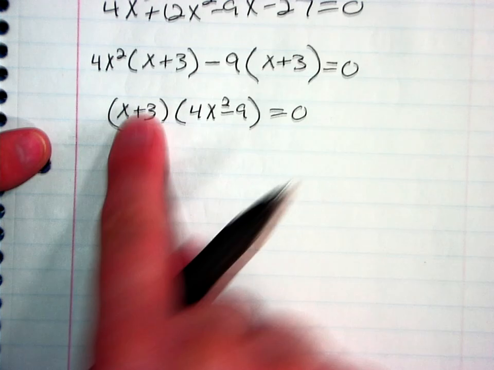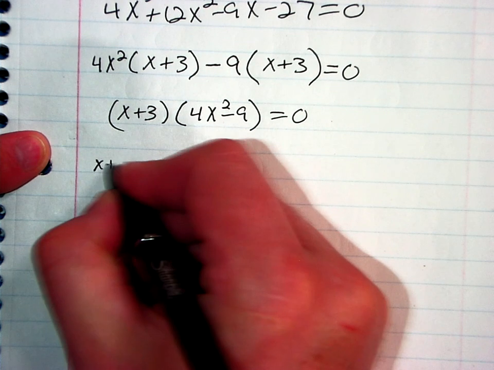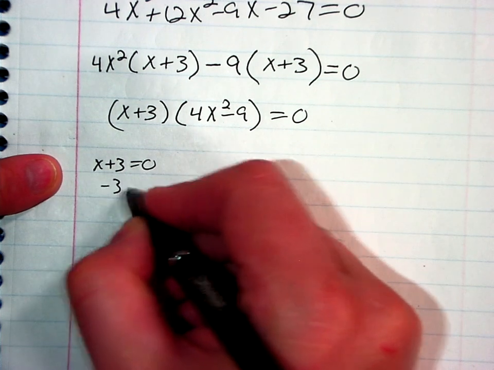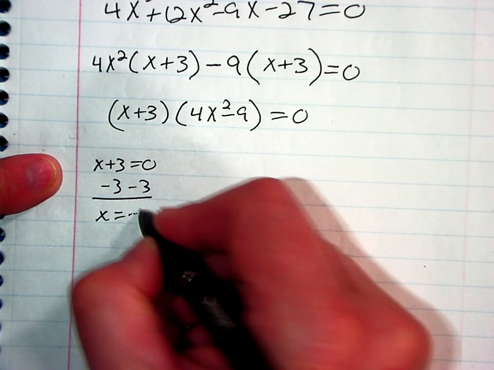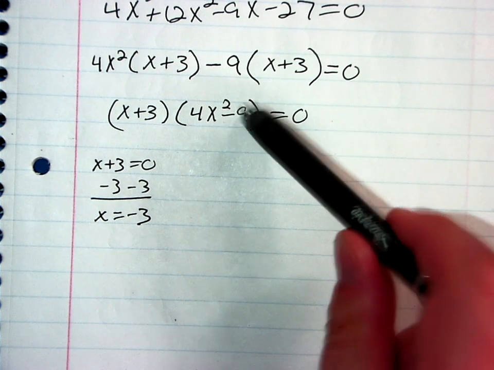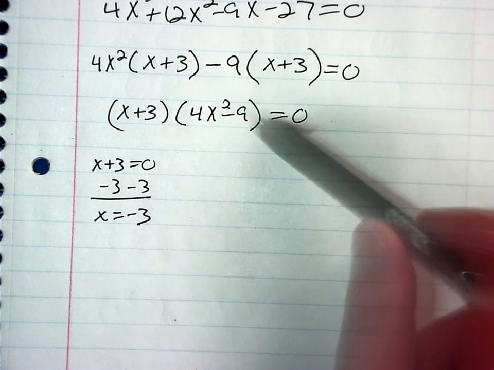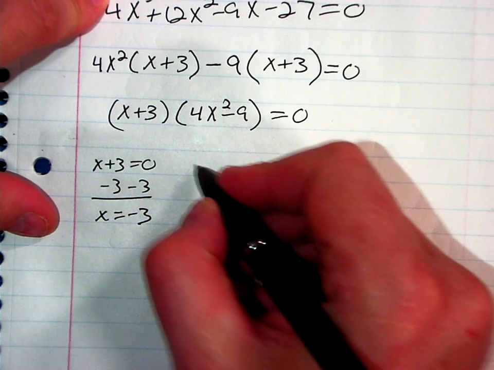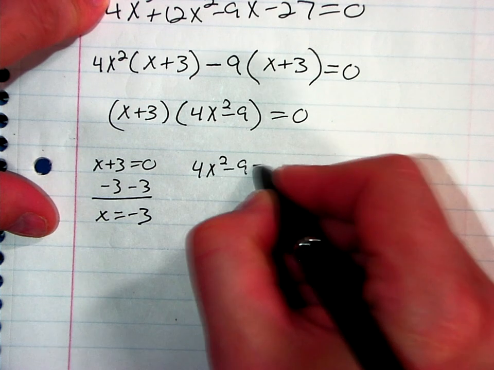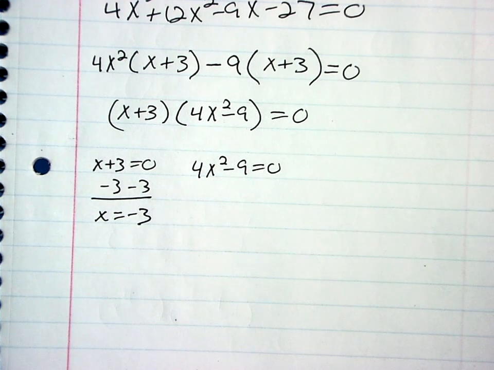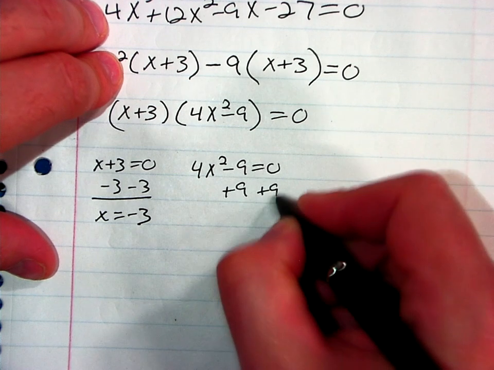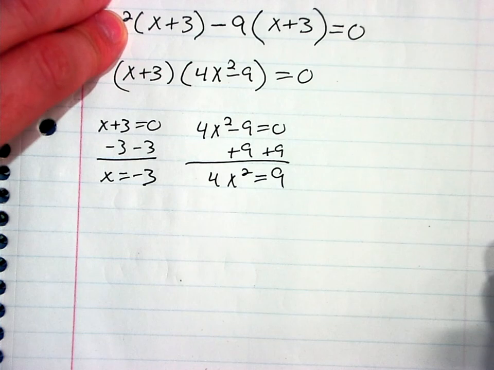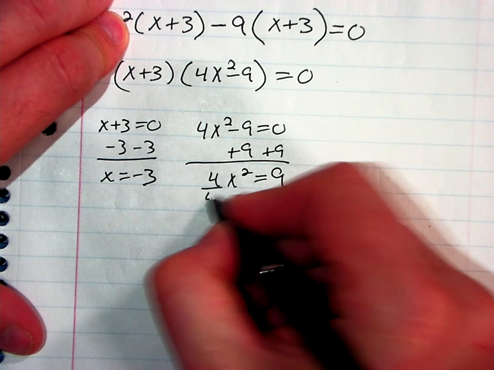All right. Let's put this equal to 0. x plus 3 equals 0. Minus 3 minus 3. x equals negative 3. All right, we have multiple options for solving this one. I'm going to show you both. Just pick one that works for you. All right, 4x squared minus 9 equals 0. How do I get rid of a minus 9? How do I get rid of the 4? All right. 8.